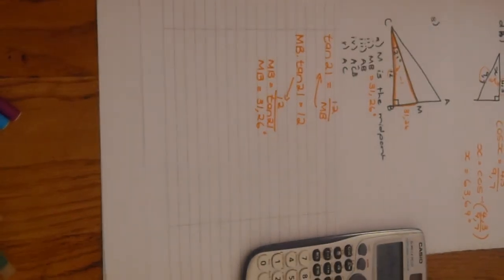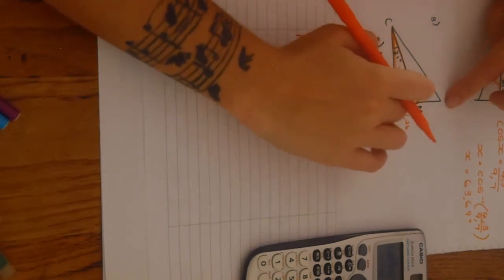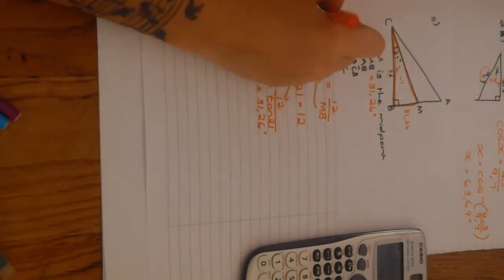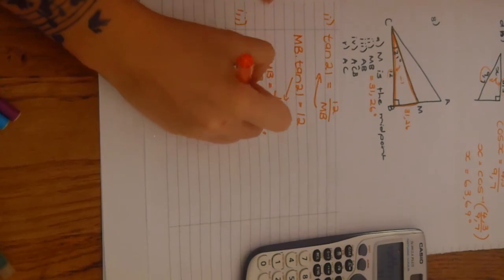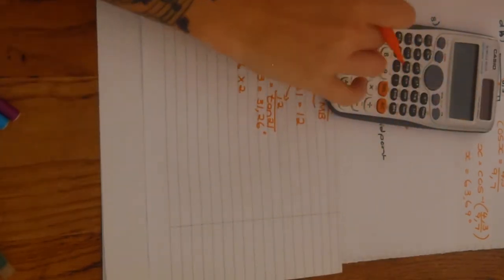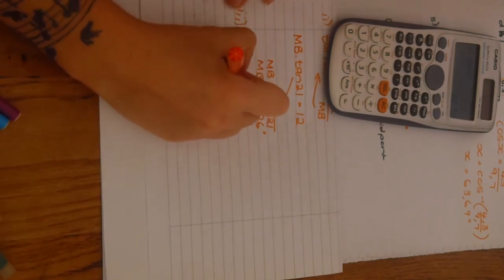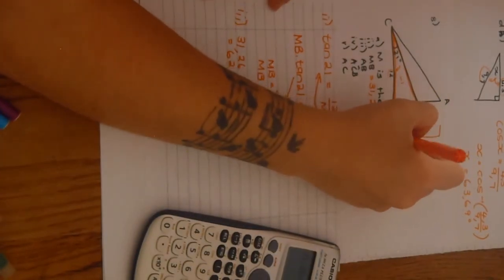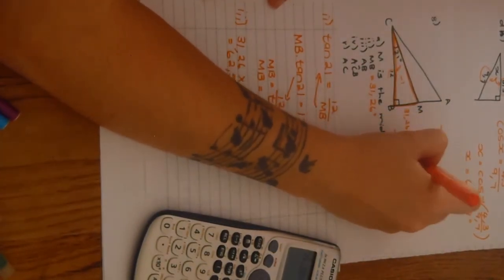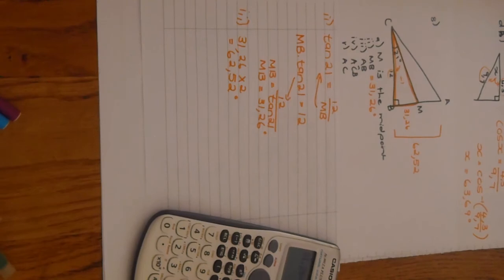Okay, next they want AB. They want this whole line, which is simple because they've told us this is the midpoint. So this must be half the length of this whole line. So we just have to times it by 2. 31,26 times by 2 is 62,52. With me. Okay, so this whole thing is 62,52.